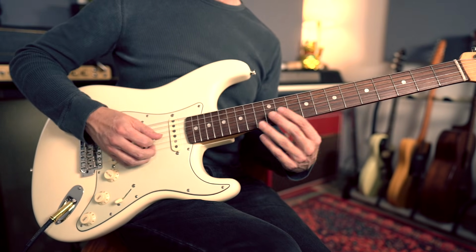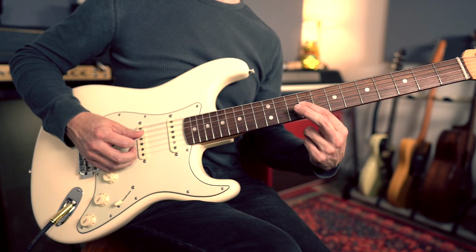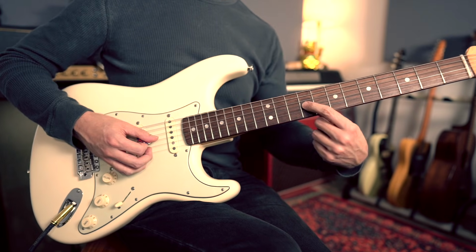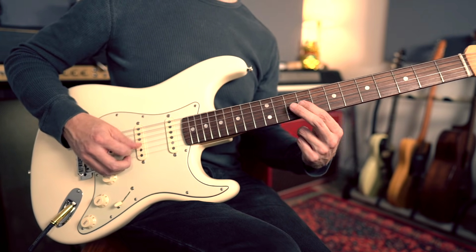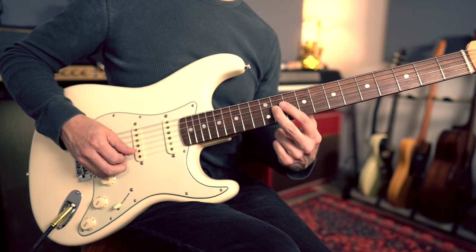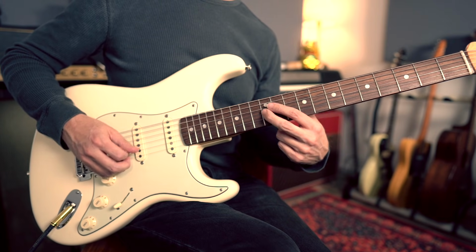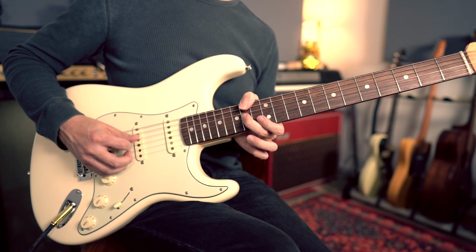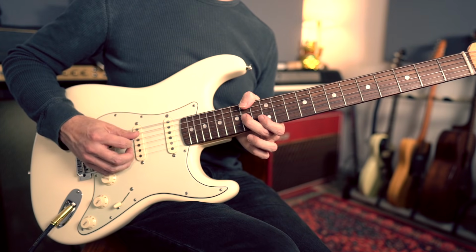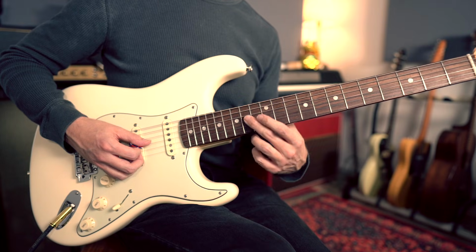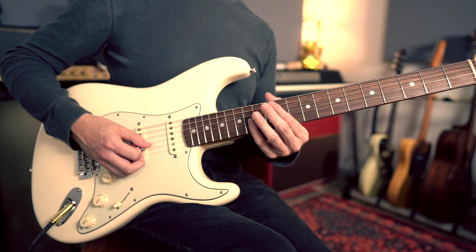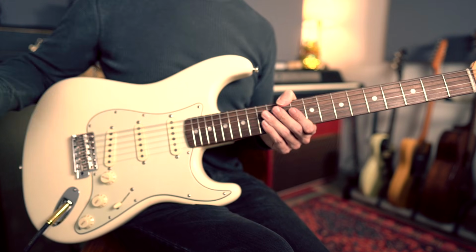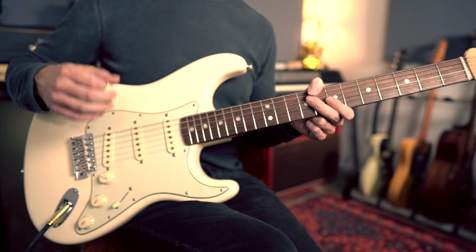Again, it's all on the G string, and just moving up chromatically from the E. F, F sharp, G, G sharp, A. And just building on that A note. And then we're back to that octave riff, and the arrangement continues as per the single version.